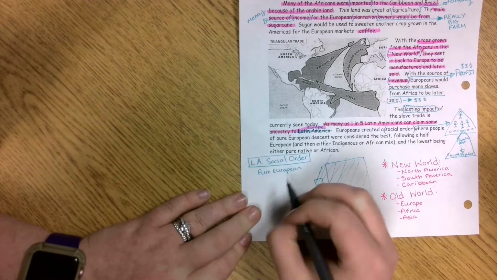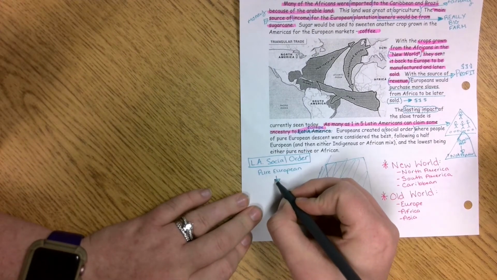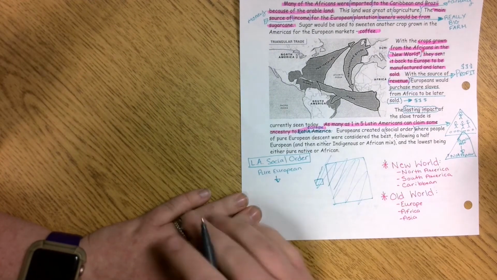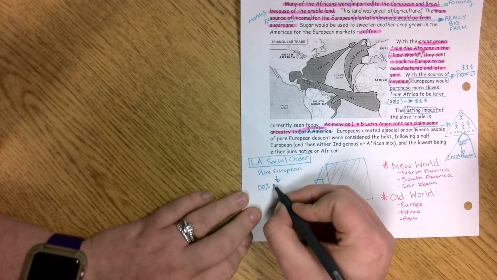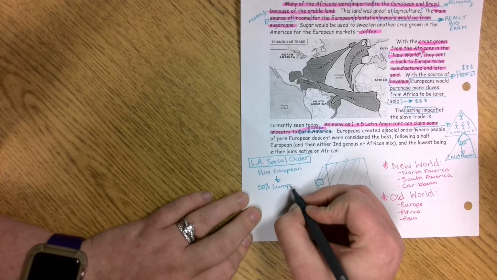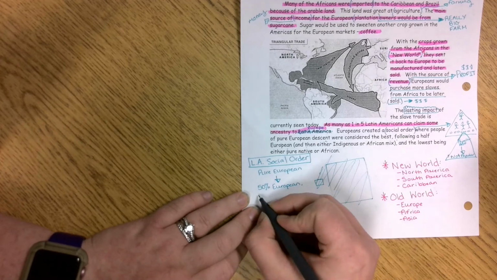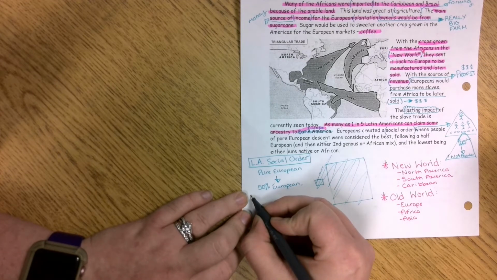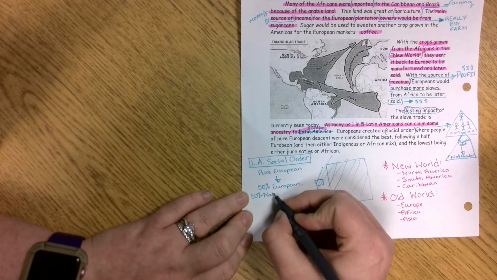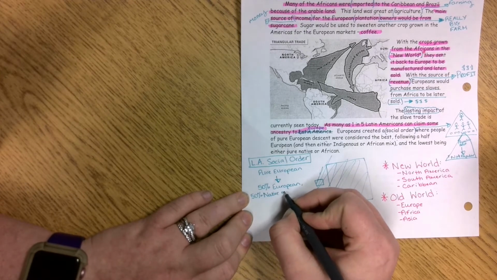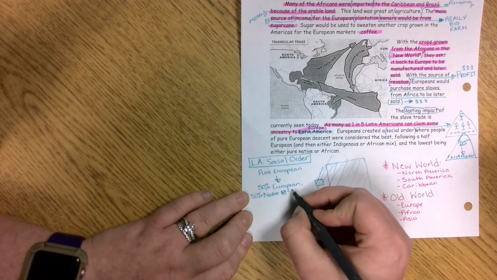So below pure European, you would have 50% European and either 50% Native or 50% African.